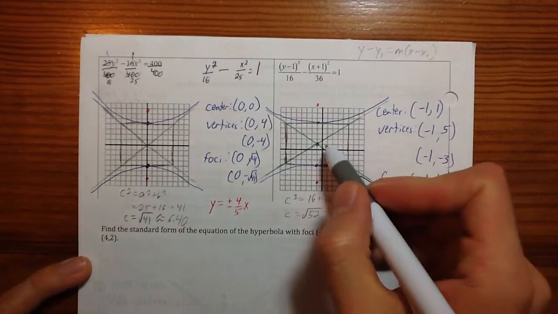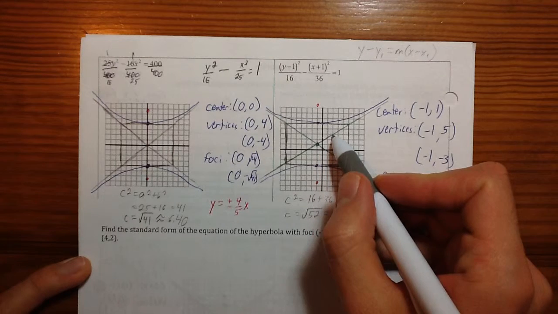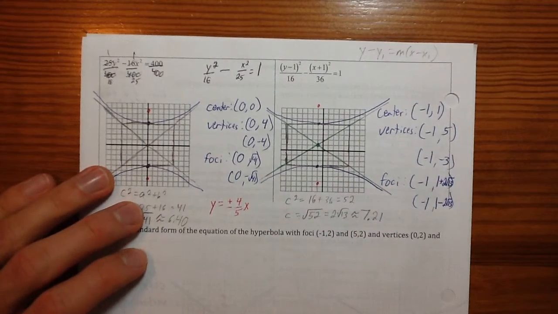I'm trying to figure out right now if that is at 2. No, it's not at 2. No, it's not. Okay. It's just a random thought. Okay, pardon me for that.